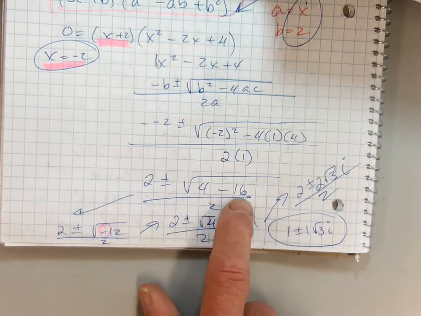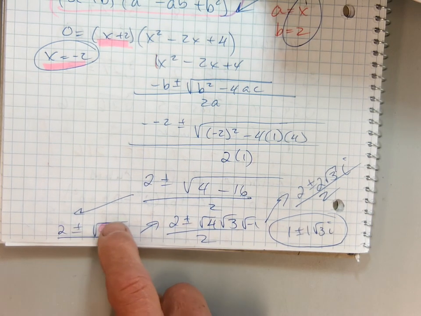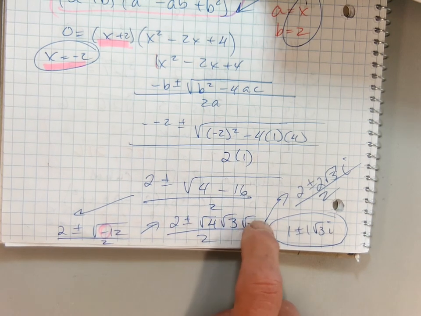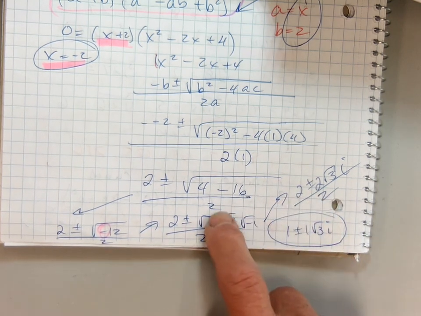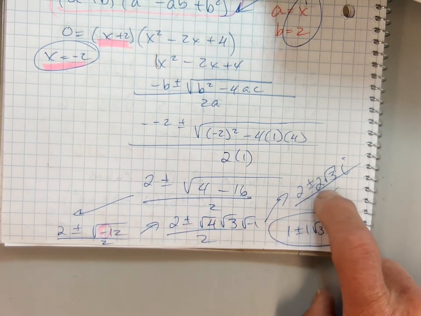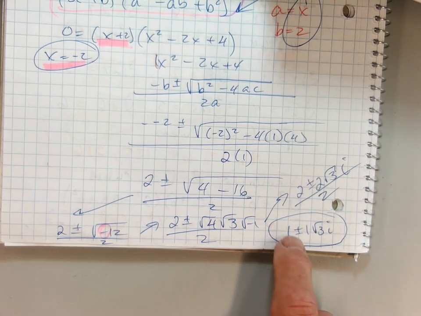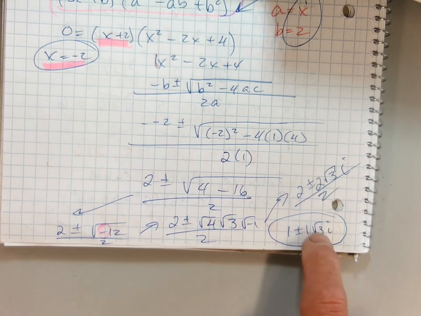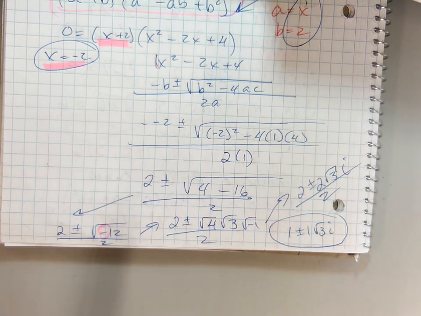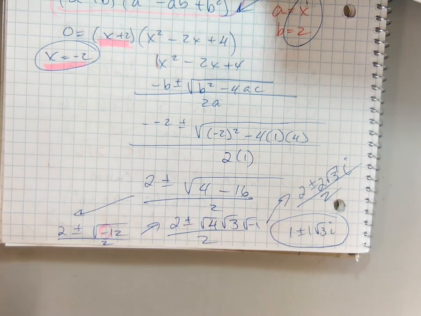I got down to a negative 12 under the square root, so then I know I'm going to have an i. I start breaking down the square root of 12 into the square root of 4, the square root of 3, and the square root of negative 1. The square root of 4 is 2, and I get an i here, so I've got 2 plus or minus 2 square root of 3 i, all over 2. Finally, I can reduce my 2's and have 1 plus or minus the square root of 3 i. So I do have three answers: negative 2, 1 plus the square root of 3 i, and 1 minus the square root of 3 i. So that was the lesson today. There's homework that went along with it, so if you have any questions, come see me.